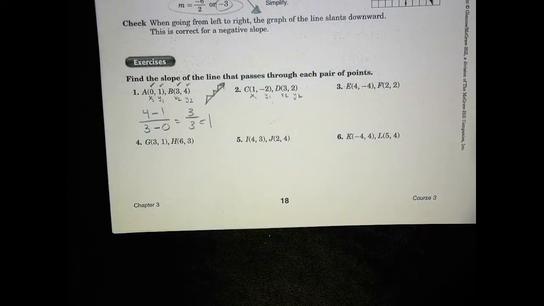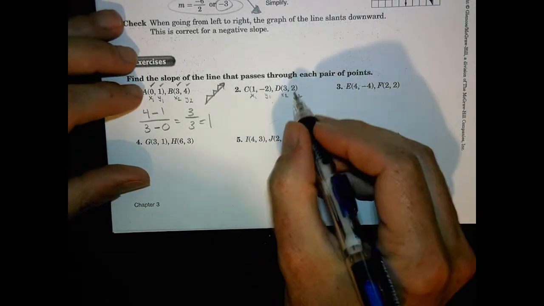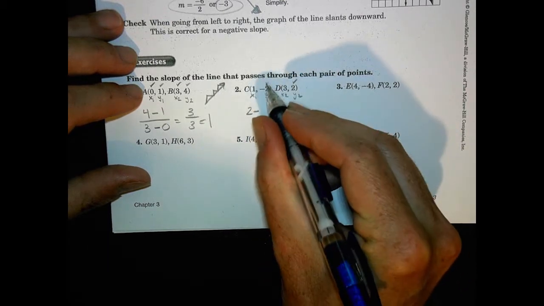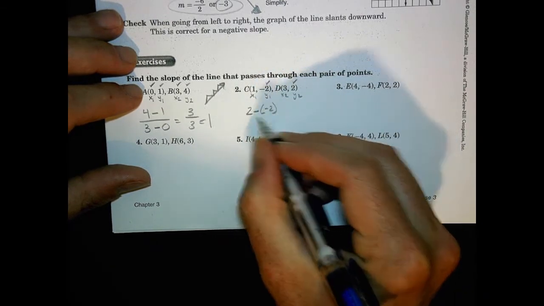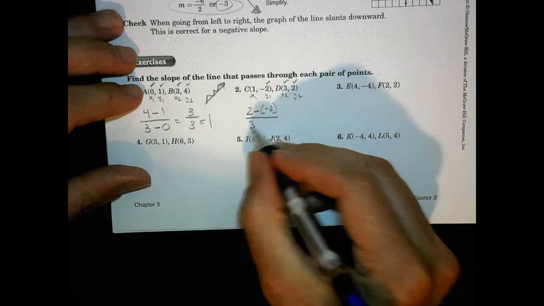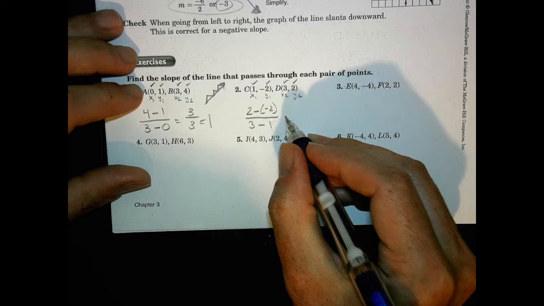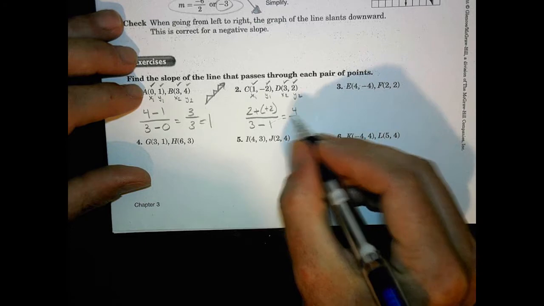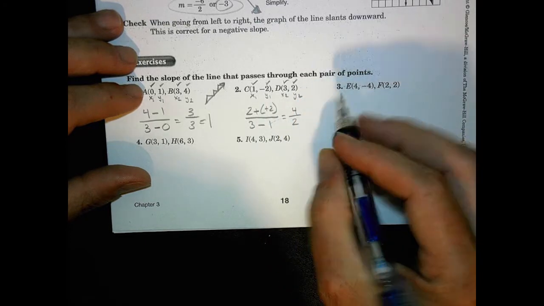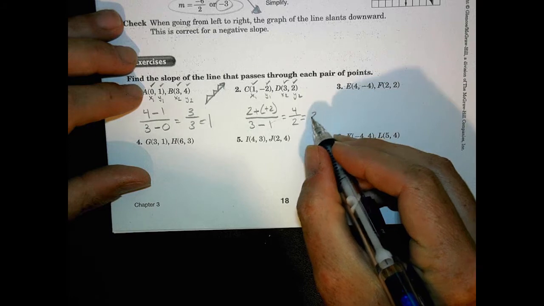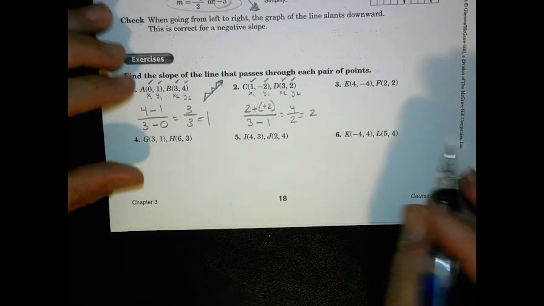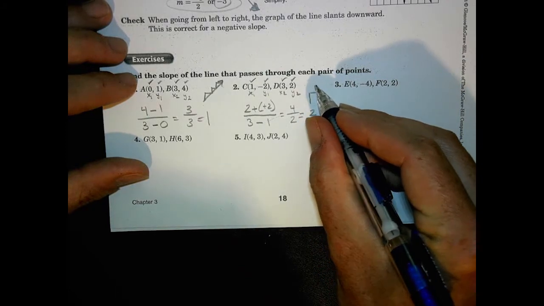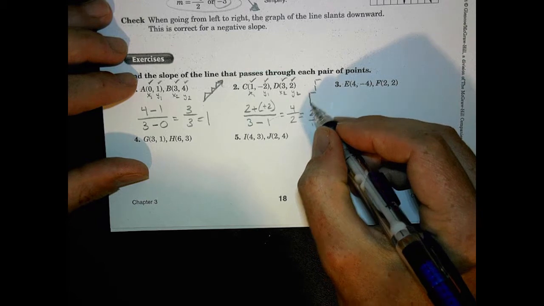Okay? Next we have x1, y1, x2, y2. Again, labeling does help. You don't always have to label, but if you get stuck, it does help keep things straight. So we're going to do y2, minus y1, -2, divided by x2, 3, minus x1, which is 1. 2 minus a minus, we add the opposite, equals 4. 3 minus 1 is 2, so you have 4 over 2, which reduces to simply 2 over 1, or 2. So our slope here is 2, or 2 over 1, meaning I'm going to go up 2 over 1, up 2 over 1, and I have a graph that looks something like that.